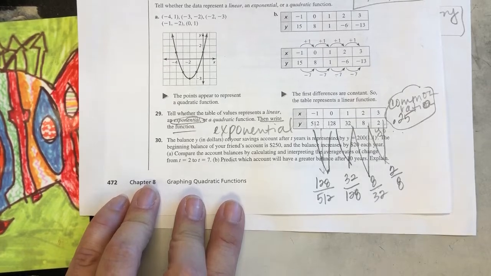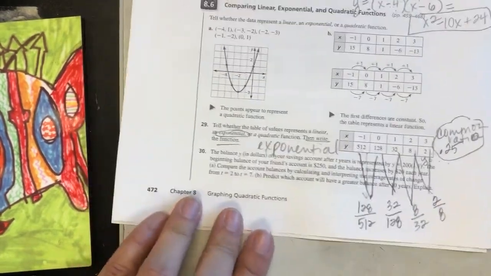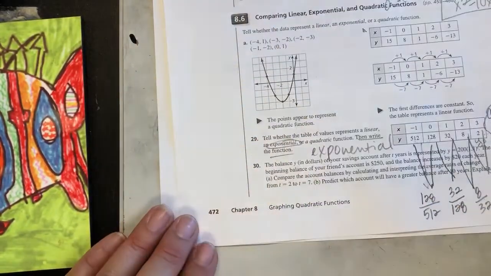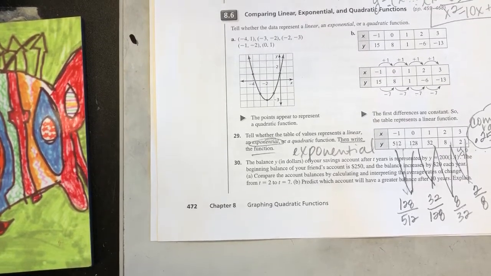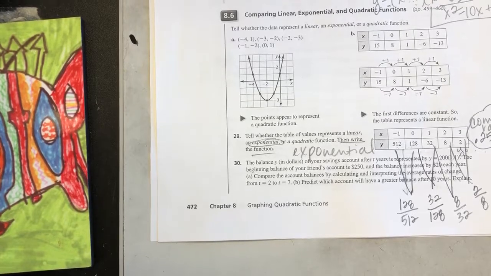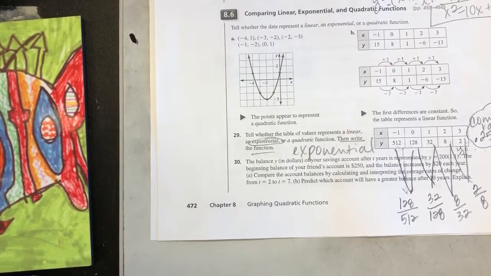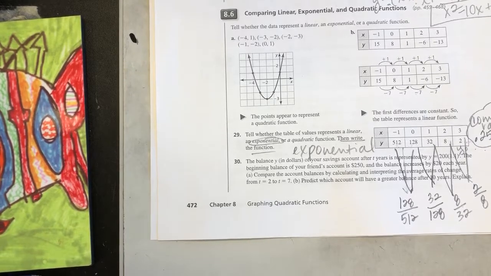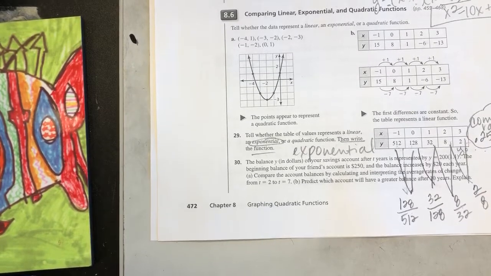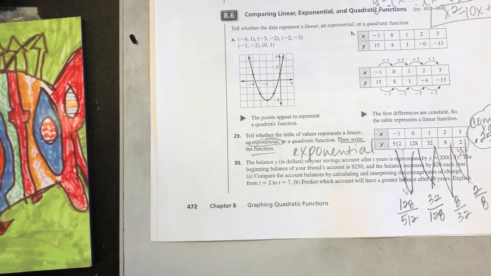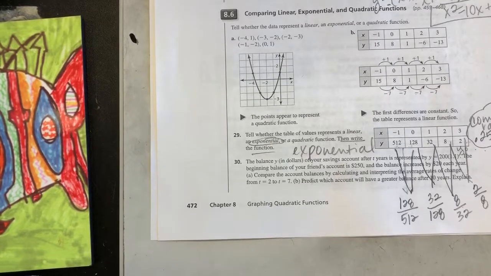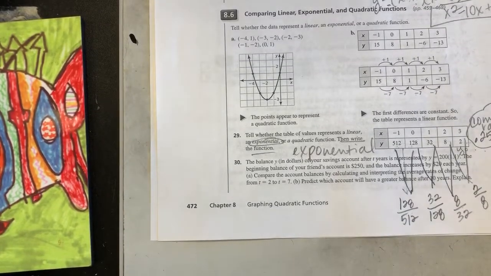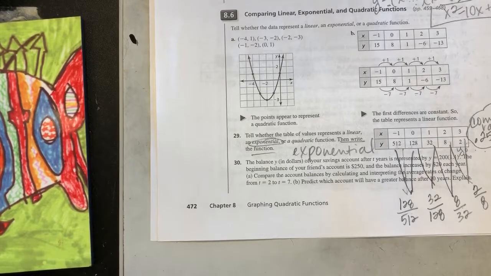Now number 30 gives you a situation, and I know I've written all over mine, but hopefully this isn't the first time you're looking at it. In number 30, the balance of your savings account after t years is represented by y equals 200 times 1.1 to the t, where t is years. We could use y equals 200 times 1.1 to the x. The beginning balance of your friend's account is 250, and the balance increases by $20 each year. Compare the account balances by calculating and interpreting the average rates of change from 2 to 7, and predict which account will have a greater balance after 10 years.